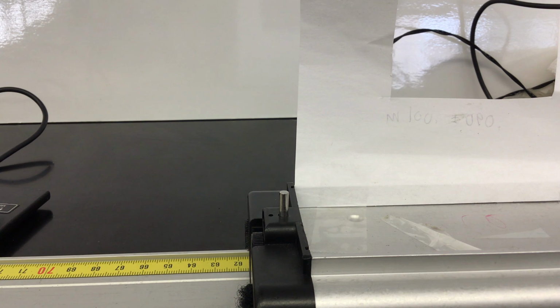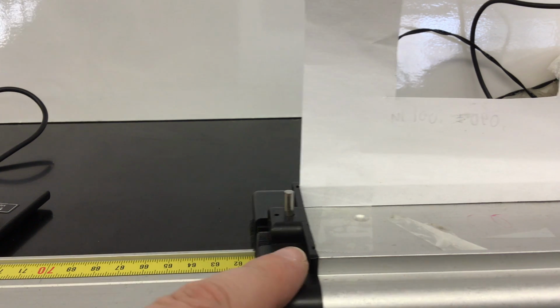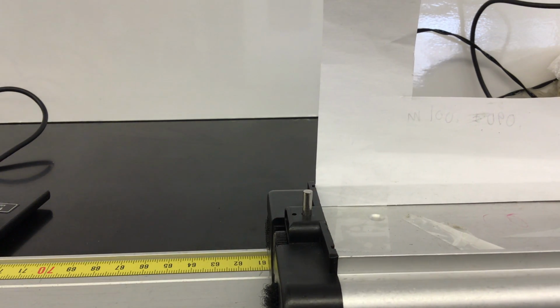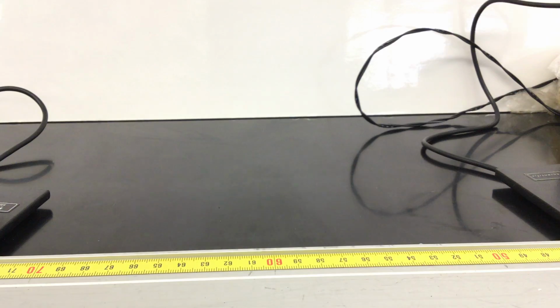Okay, so I'm going to focus on this cart right here and watch it get hit by the first cart. So we're looking at cart number 1. I'm sorry, you're looking at cart number 2 right now. It has nothing on top of it. I'm checking my photo gates to make sure they are correct. And here comes our first time trial. Okay, so now you can see they're stuck together.